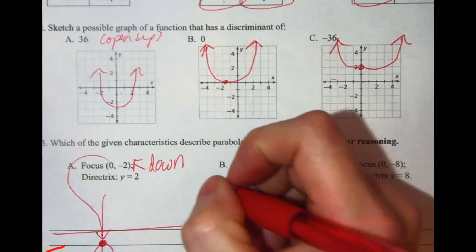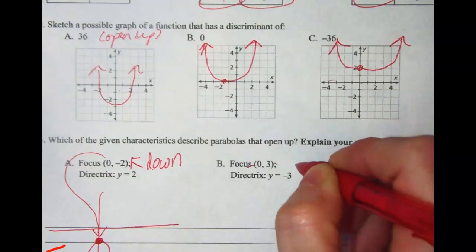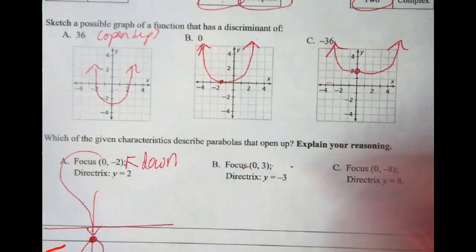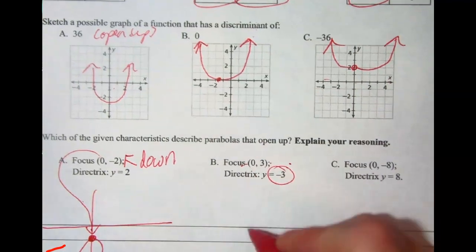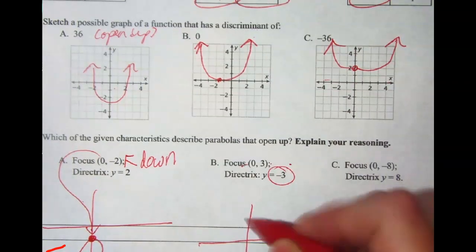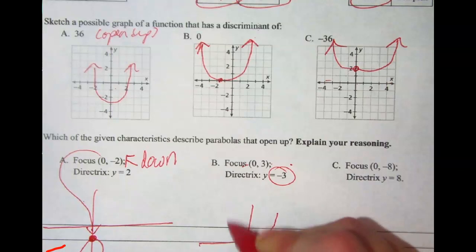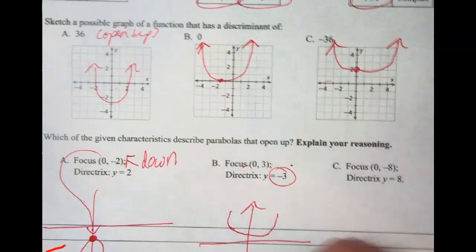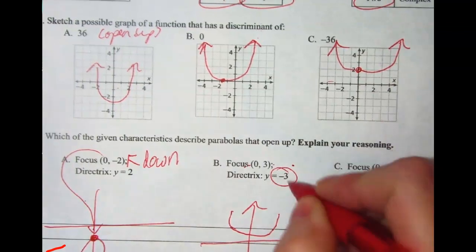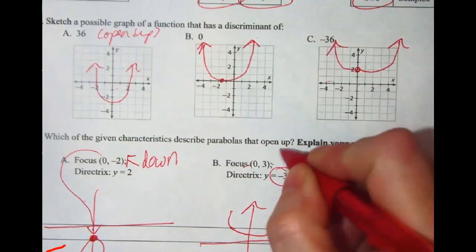And then we will make sure to look at this one that has a focus, again, 0, 3, but the directrix, sorry, I keep saying that wrong, directrix is -3. So what happens there is, now we have another one, but we want the sketch of the graph. So it's going to go something like this, and the line, this part goes up through there. And we make sure this one opens up because right here.